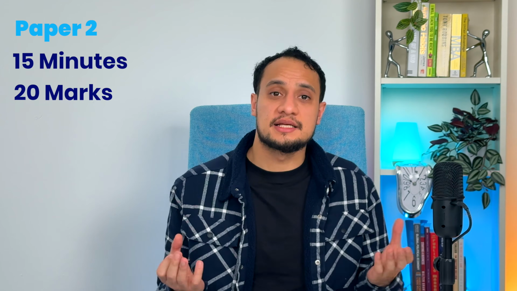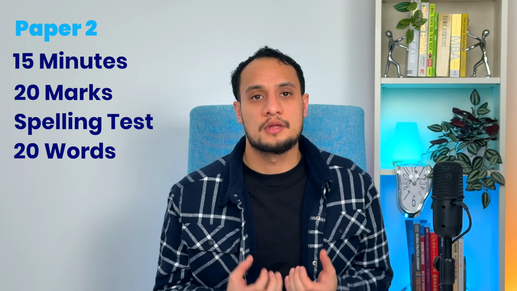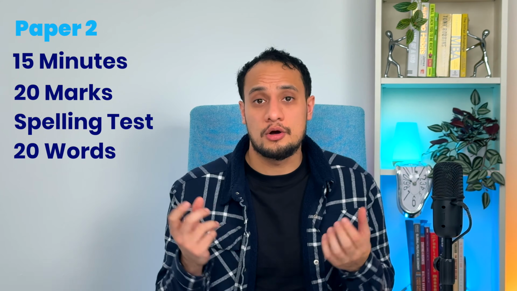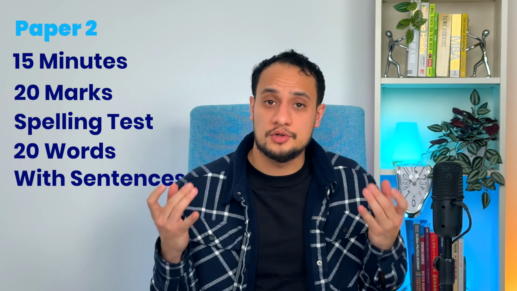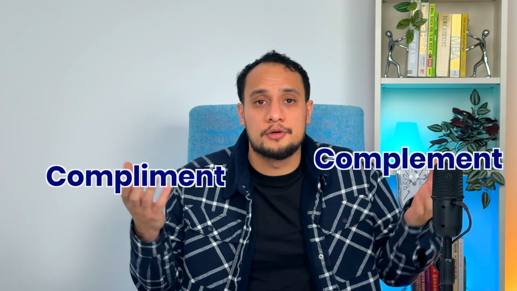This paper is basically a spelling test where the teacher reads out 20 words for the student to write down. They also read out sentences to go along with each word to provide some context, which helps with homophones, words that sound the same but are spelt differently, such as complement and compliment or source and sauce. Schools should cover the required words for this paper, but of course there's no harm in practicing them at home.